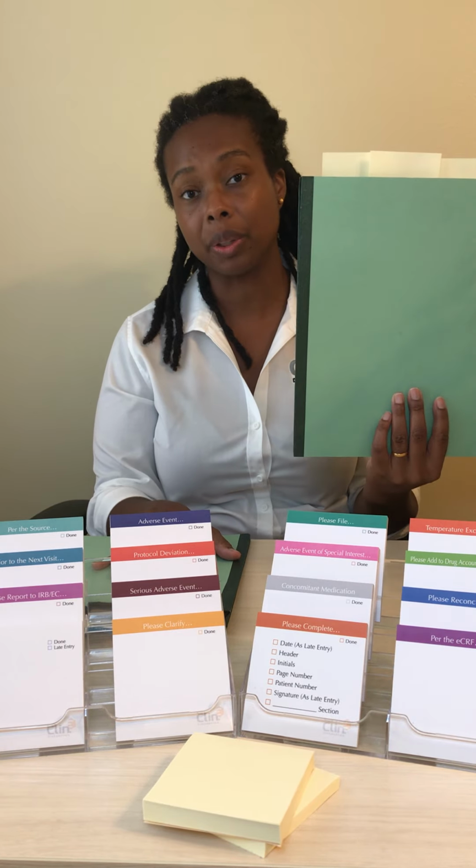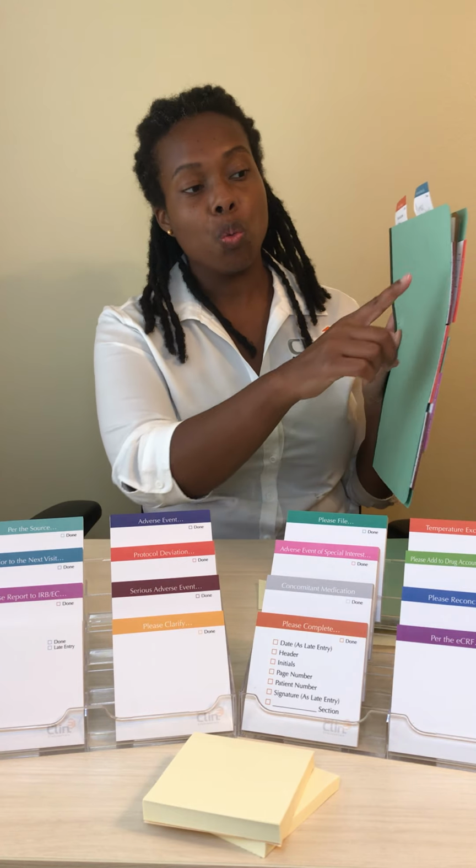So it's good to have tools and provide tools to your study coordinator that is going to make their job easier. And when they come in after a visit, they're not daunted by a sea of yellow sticky notes. They see clear communication, what they need to action now versus later, and that just makes a world of difference.